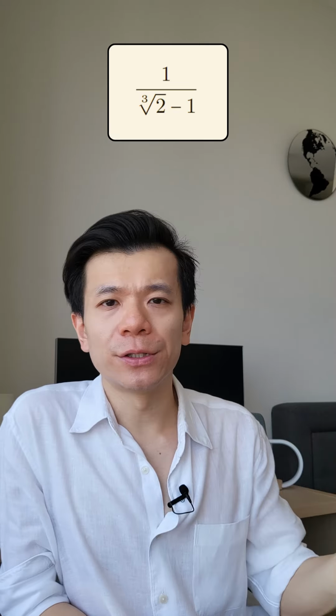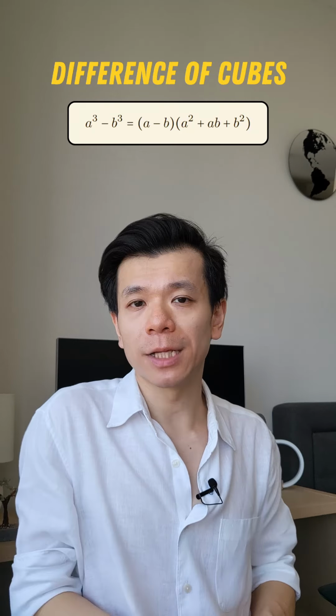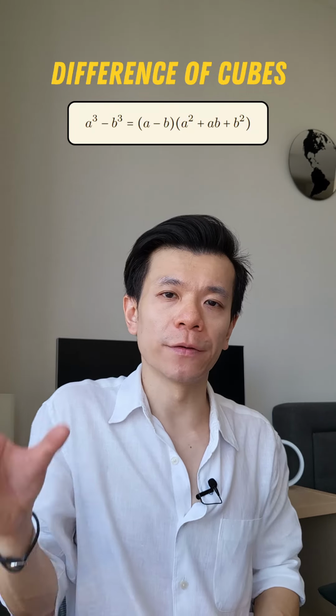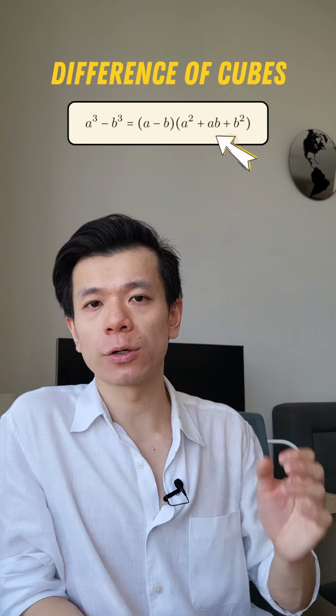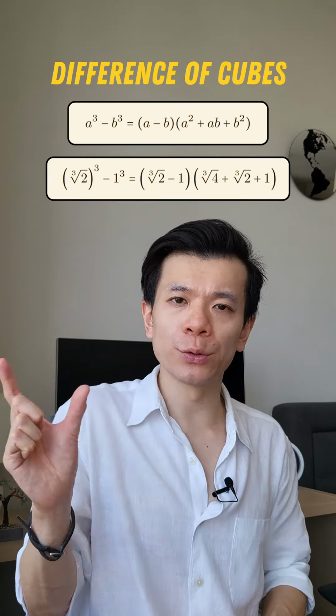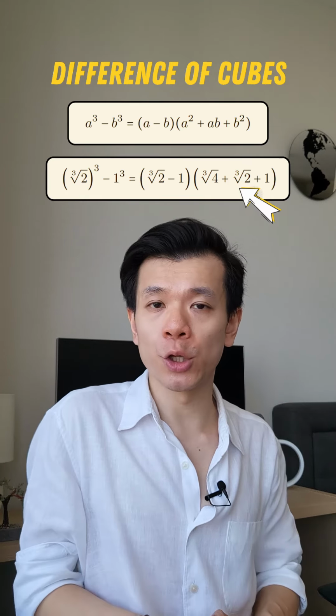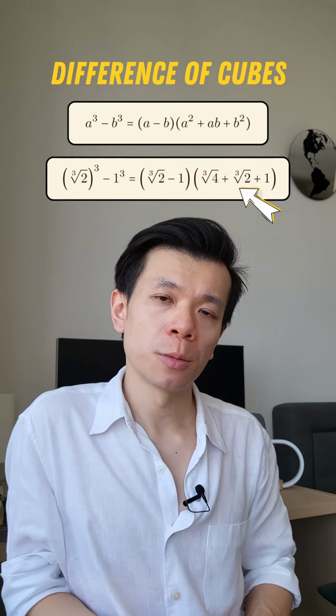No, what we actually have to do is invoke the difference of cubes formula, which you might recall looks like this. a cubed minus b cubed is equal to the quantity of a minus b times the quantity of a squared plus ab plus b squared. And what we're going to do is let a equal the cube root of 2 and b equal 1. And that will then imply that the quadratic term is the cube root of 4 plus the cube root of 2 plus 1.